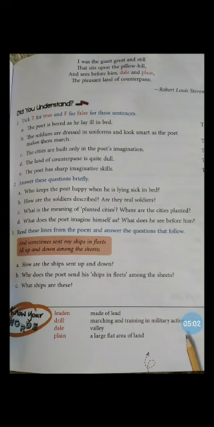Okay, children, now read these lines from the poem and answer the questions that follow. And sometimes sent my ships in fleets all up and down among the sheets. How are the ships sent up and down? It is a scene of a war, so he has kept his ships, which are toys, and they are laid up and down.